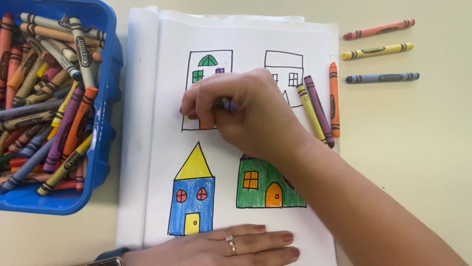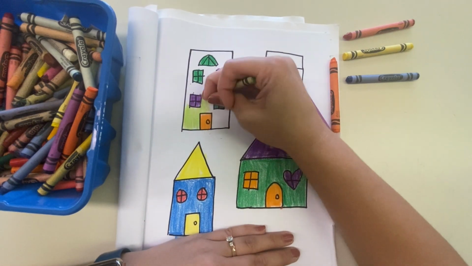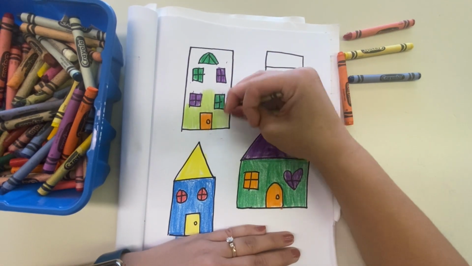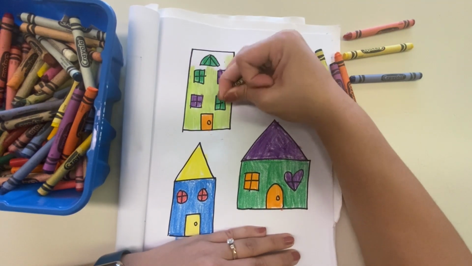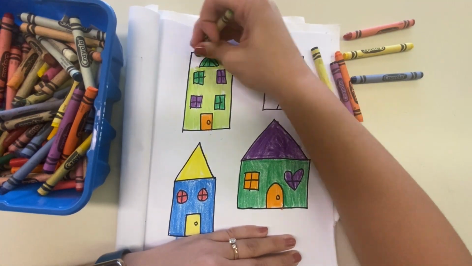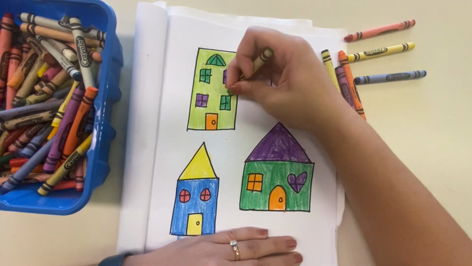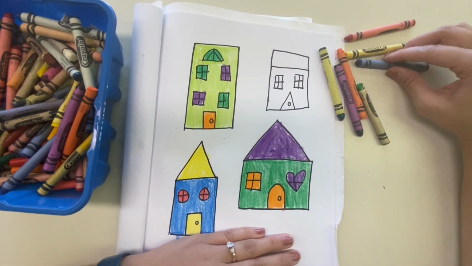And it is an option to use different shades of your colors. And when I say a shade, I mean a light version or a dark version of the same color. So, since green is a secondary color, I can use a light green to add color to it as well.